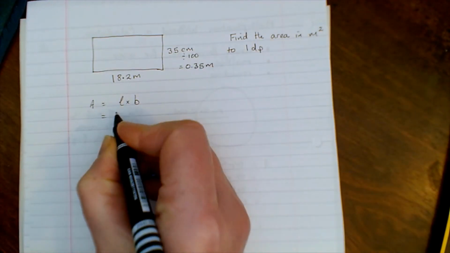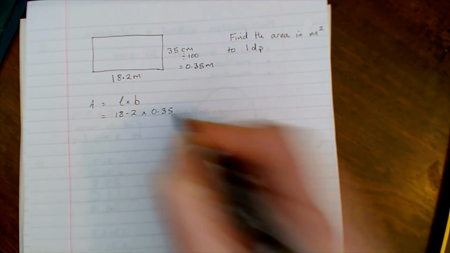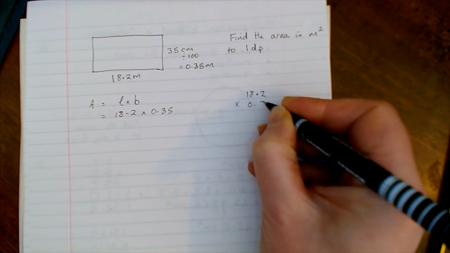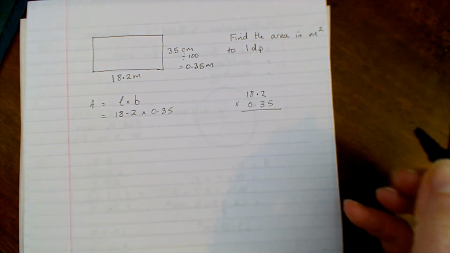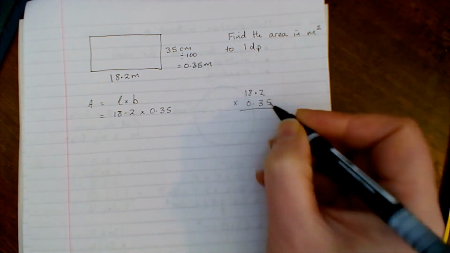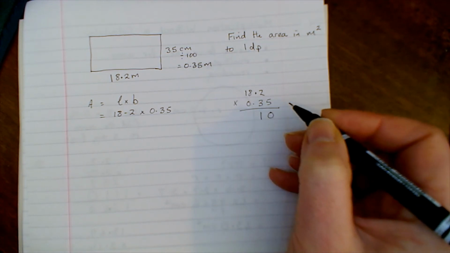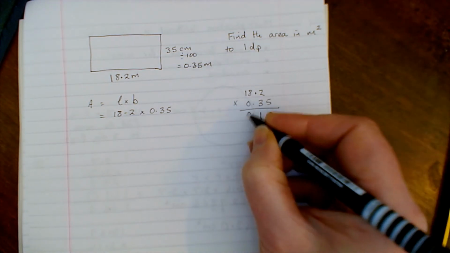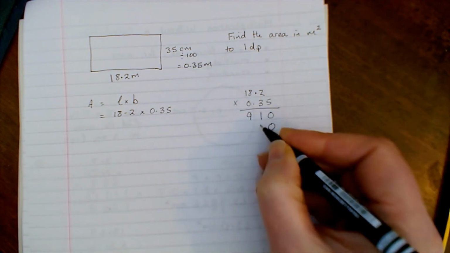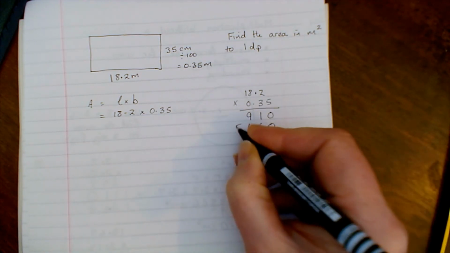So now our sum is length times breadth. So we better do that. 18.2 times 0.35. Okay, so we're expecting to get 2 rows here, and then we're going to add them together. So 5 2s are 10, put in the 0, carry the 1. 5 8s are 40, plus our carry. 5 1s are 5, 6 7 8 9. Now we need a placekeeper, because we're going to multiply by the 3. 3 2s are 6, 3 8s are 24, 3 1s are 3, 4, 5.